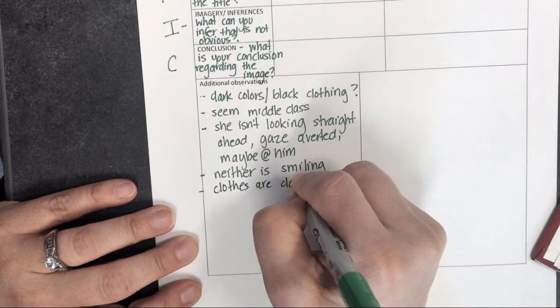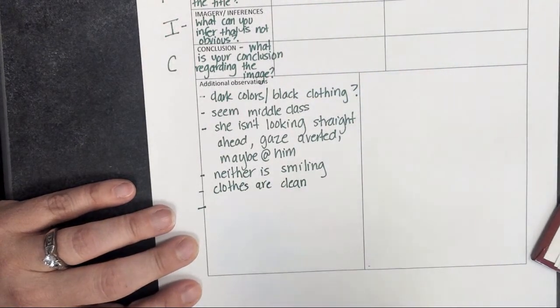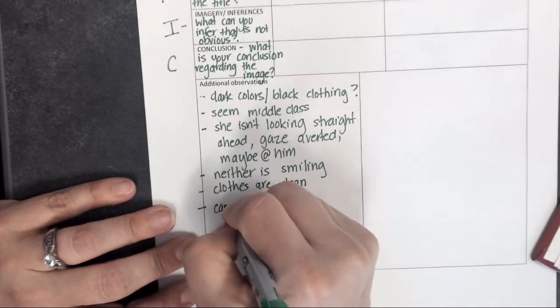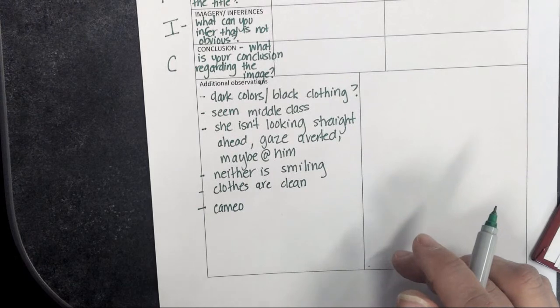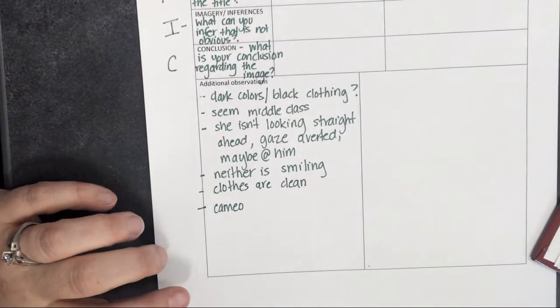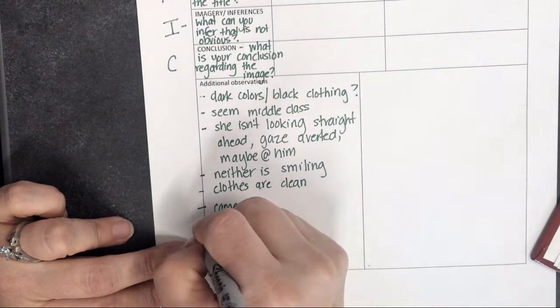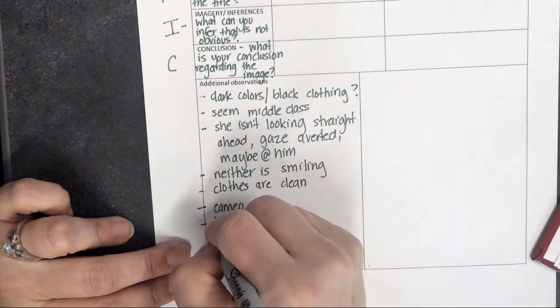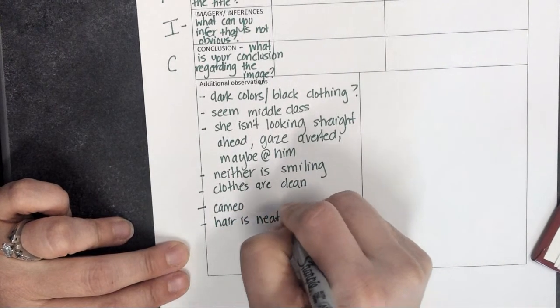What about their accessories? Yeah, she has a cameo. Cameo is what that pin at her neck is called. What do we see in terms of their hair? Pulled back, a bun. He is clean shaven.